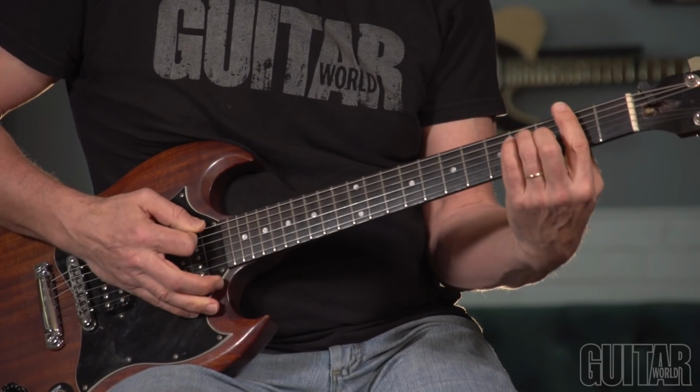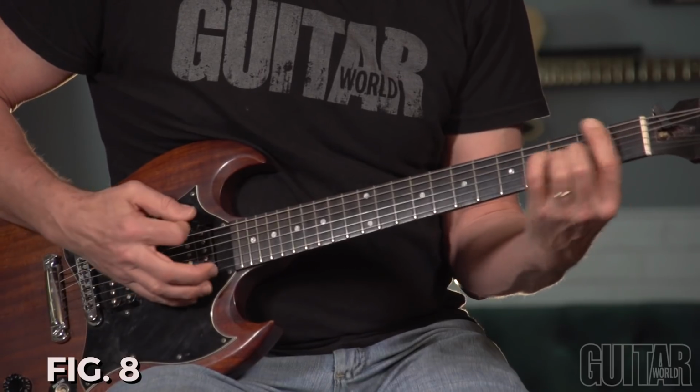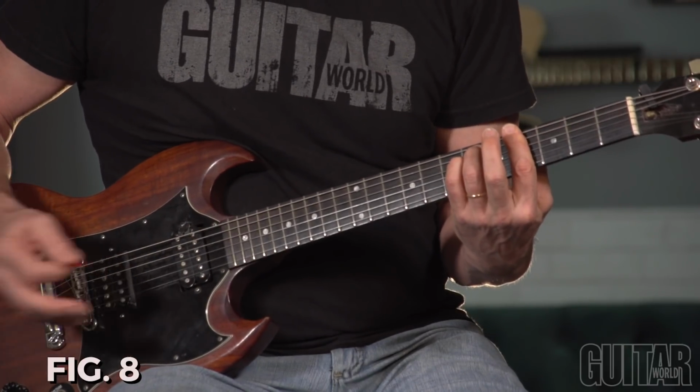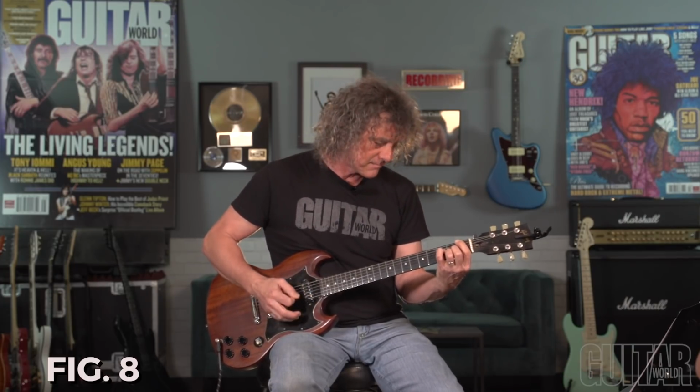A great example of this principle of interchangeability can be found in the inventive bridge section of Cold as Ice by Foreigner. And that's the part where it goes G flat, F augmented, A flat minor to B. So it's, I've seen it before, happens all the time.